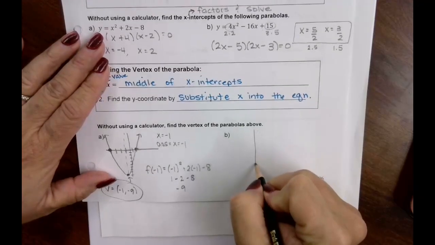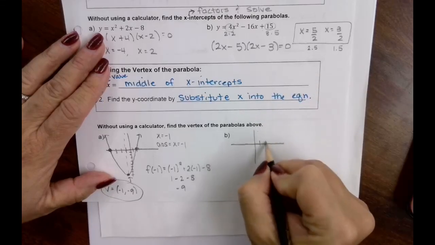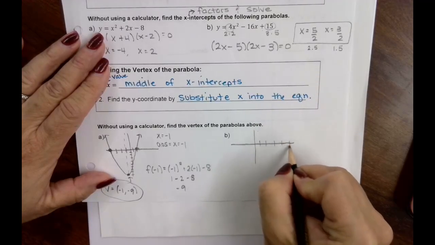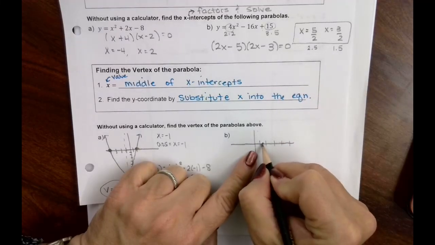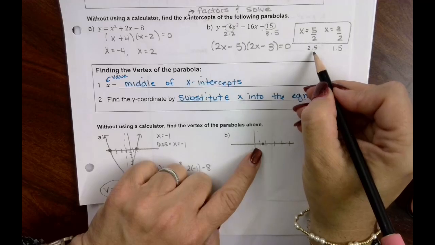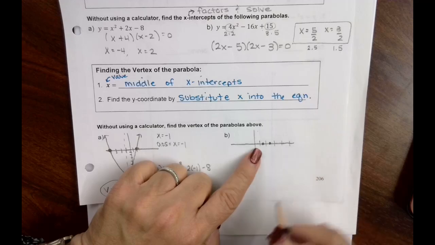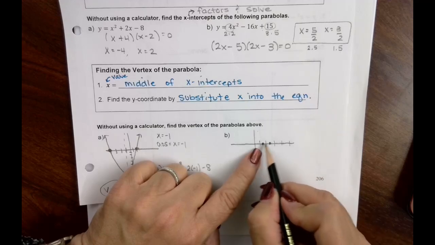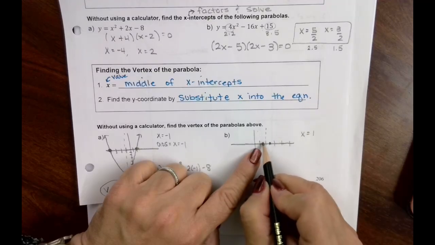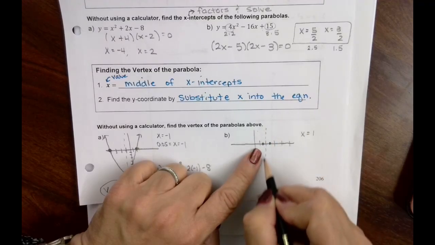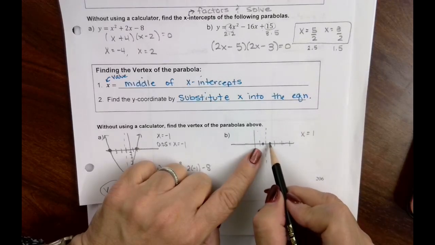Now I know these are fractions, but don't get caught up on that yet. So I have (1.5, 0). 1.5 is right here between 1 and 2, and I have (2.5, 0). 2.5 is right here between 2 and 3. If I want to know what is in between, I go half a step this way and half a step this way, and this is what's in the middle of the two. So even though those were fractions, just look at it on the graph. It makes a lot more sense.